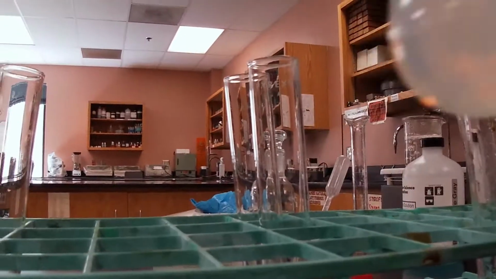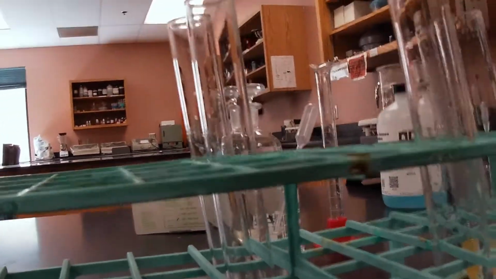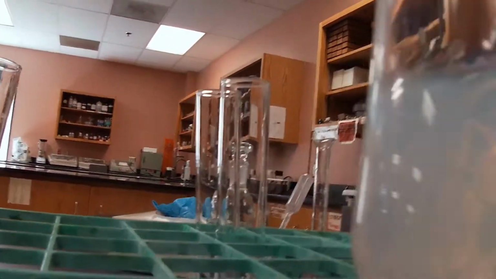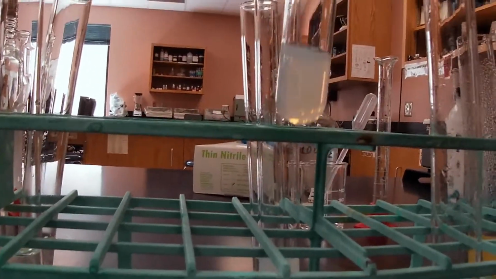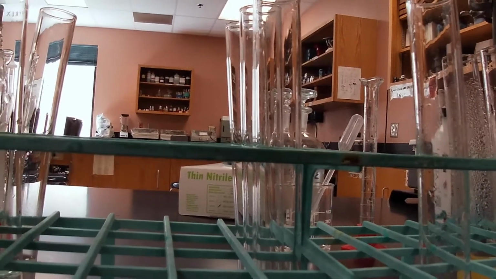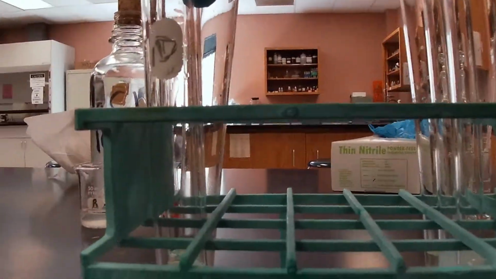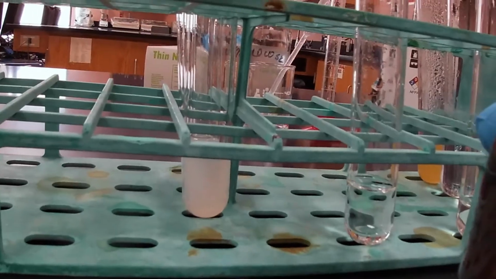Do you see some fogginess again? And those are some fogginess too. This one, once I added my silver nitrate, so we'll put our contents over there.